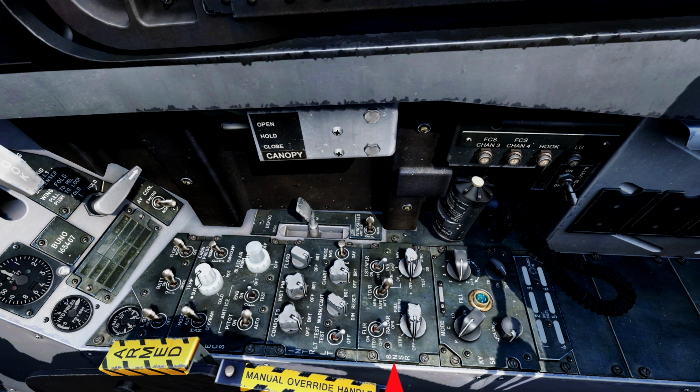Further back on the console we have the sensor panel. This consists of the forward-looking infrared switch, or the FLIR, the laser target designating and ranging switch, and the laser spot tracking navigation FLIR switch. Also in this panel we have the radar control knob and the inertial navigation system knob. Furthest back on the right console is the KY58 encryption system.